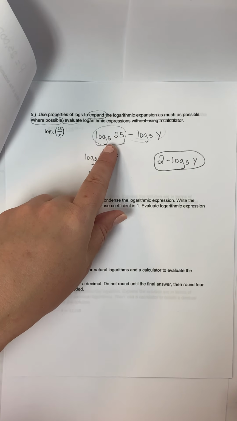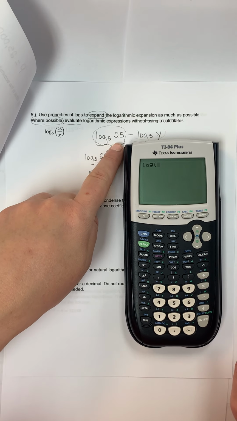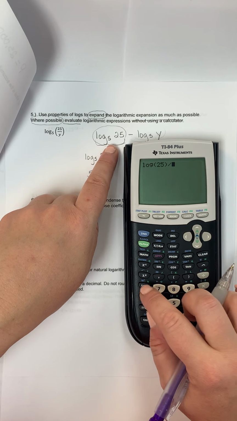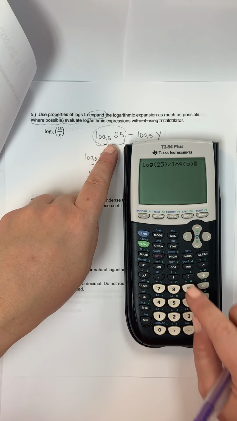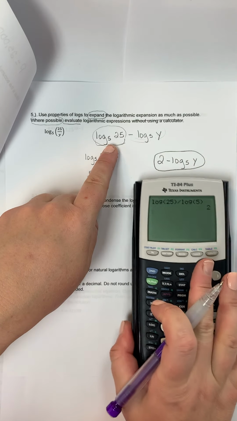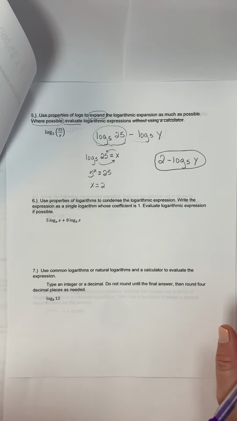Now you could also put this in your calculator. So I could do regular log of the argument divided by regular log of the base. There's that 2 that we came up with. Could put that right in here for that, minus log base 5 of y. So make sure that you do that.